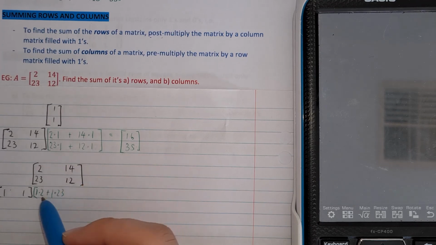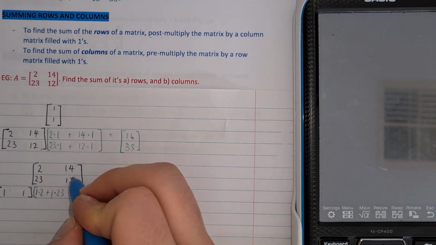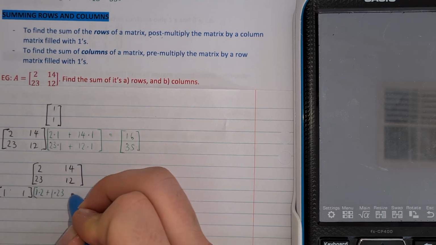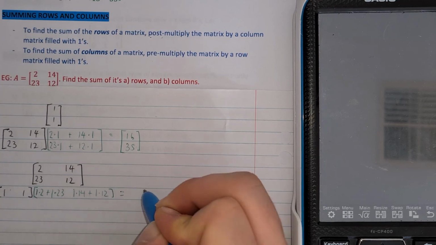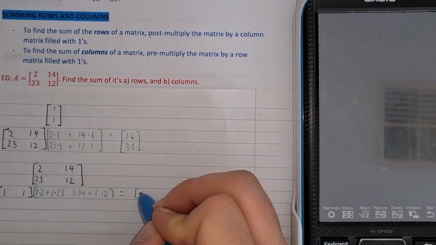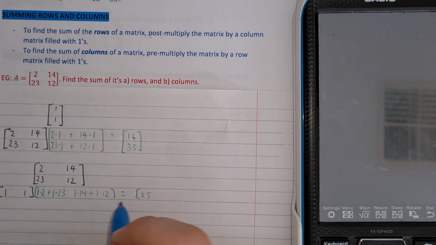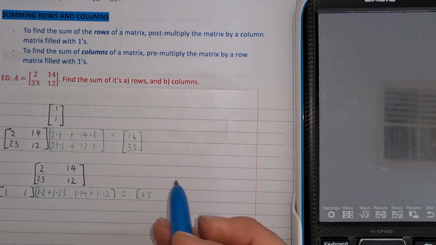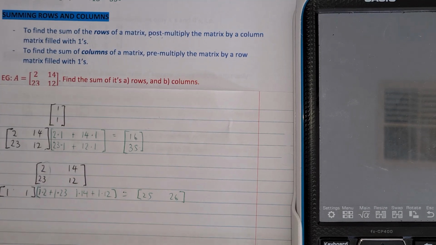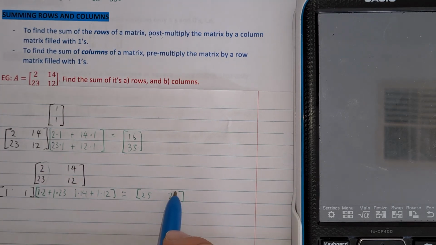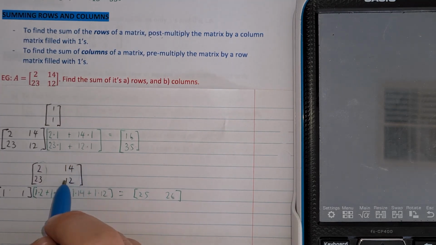Same thing, you can see that 1 times 2 is just 2, and 1 times 23 is just 23. So we're just adding up 2 plus 23. And the same thing will happen here: 1 times 14 plus 1 times 12. So when we work it out, 2 plus 23 is 25, 14 plus 12 is 26. So we've got 25 as the sum of column 1 of A, and 26 as the sum of column 2 of A.